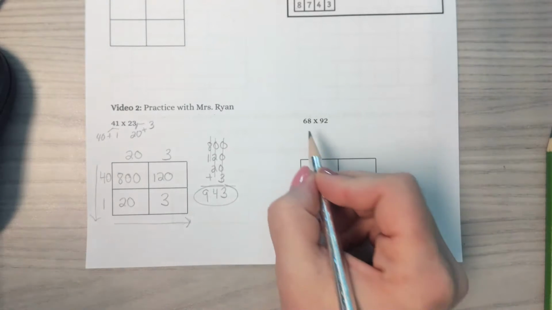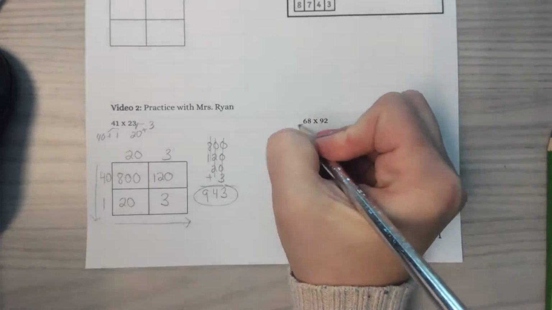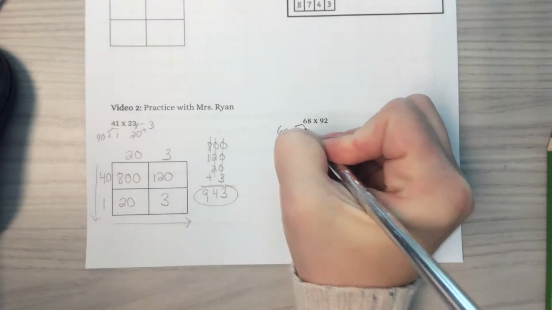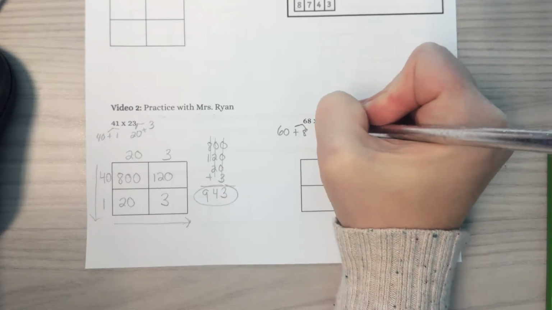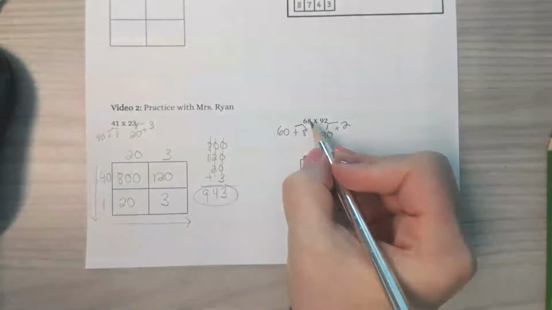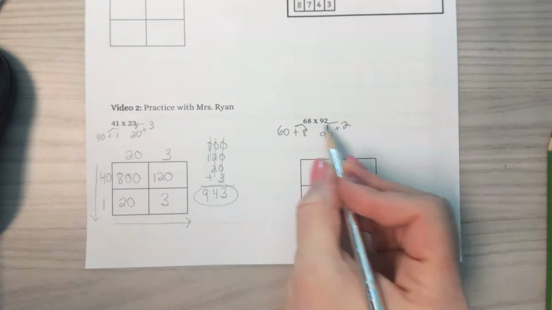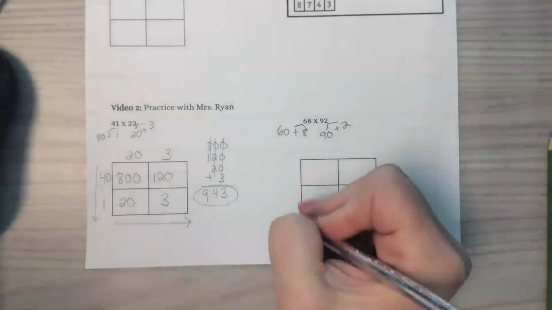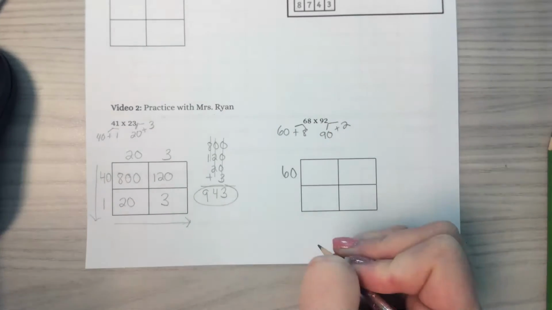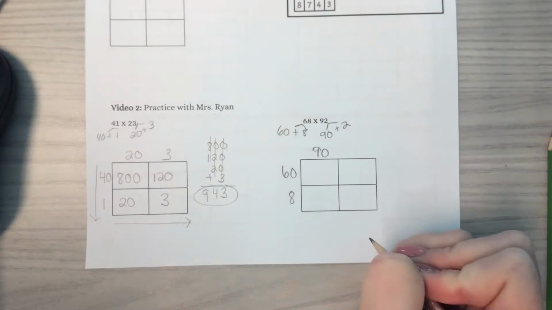Okay, let's do the second one. First, like before, we're going to write this out in expanded form. So 68 is really 60 plus 8, and 92 is really 90 plus 2. Our first number is going to go down, because when we create an array from a multiplication fact, we dive and then we swim. So we go down and then we go across. We're going to put 68 on this side, and then on the top, we're going to put 90 and 2.